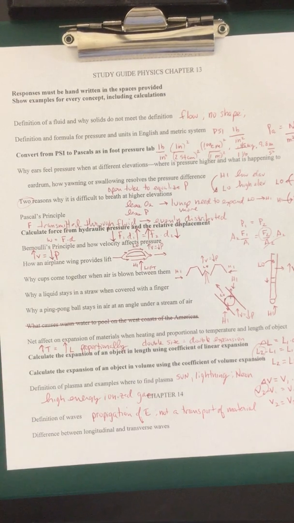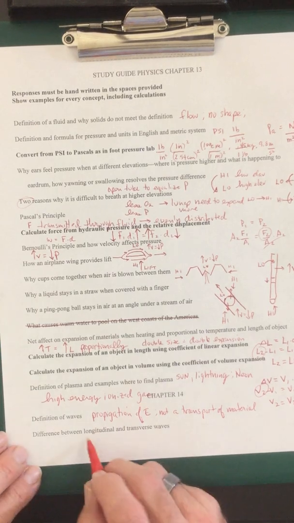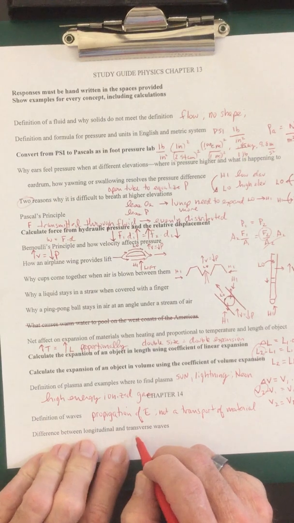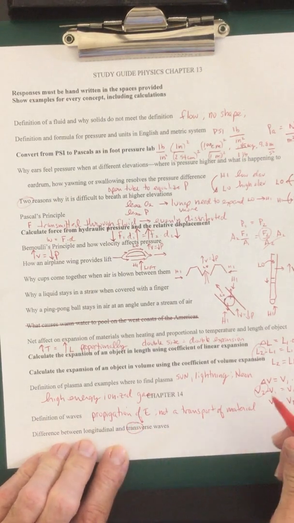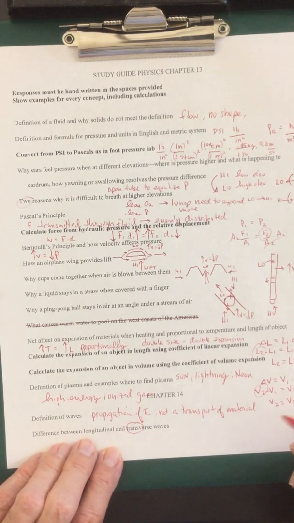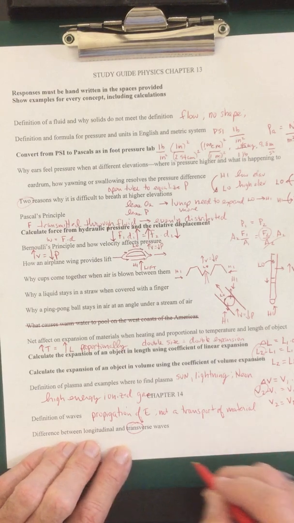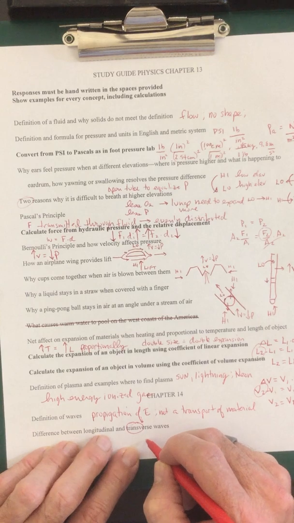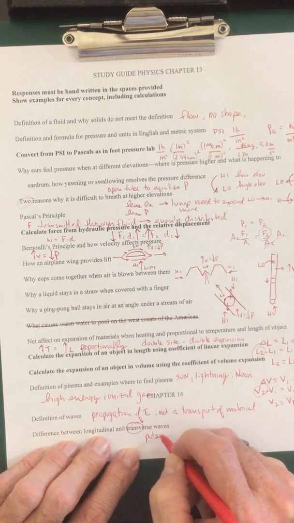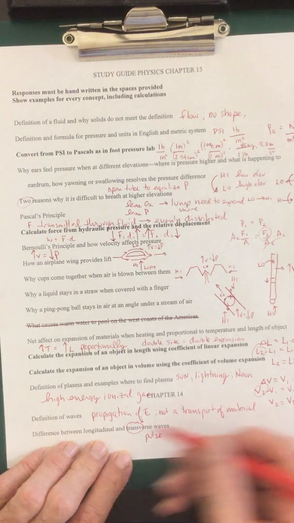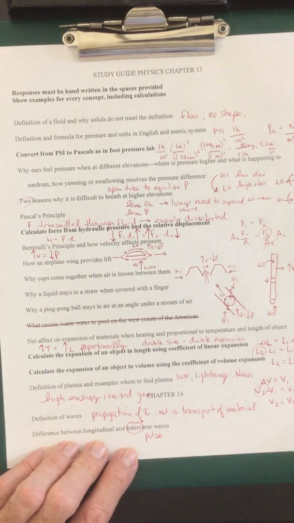Difference between longitudinal and transverse waves. We did transverse first. Trans means going across, like transcontinental. This is when the pulse that you're giving it, if you remember with the rope, the pulse was the energy, moving it up and down, and the wave was being propagated in a perpendicular direction.